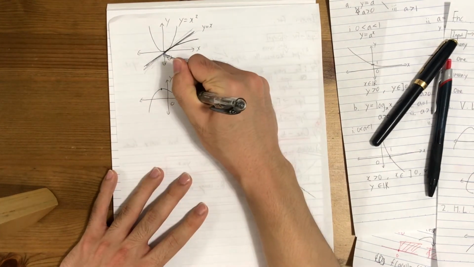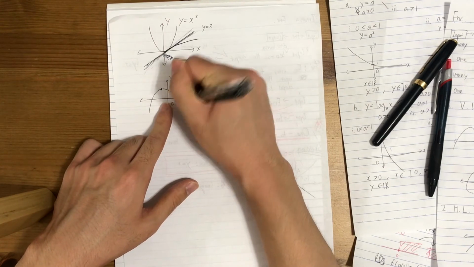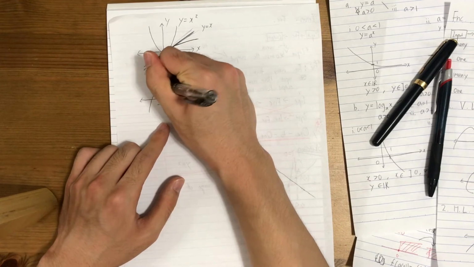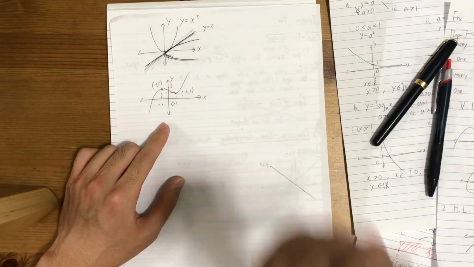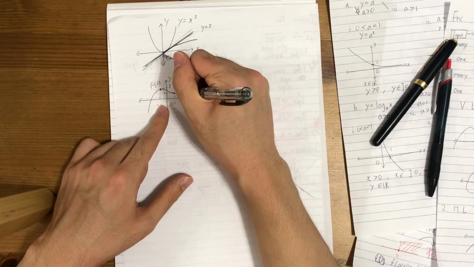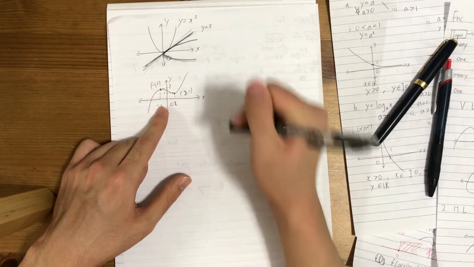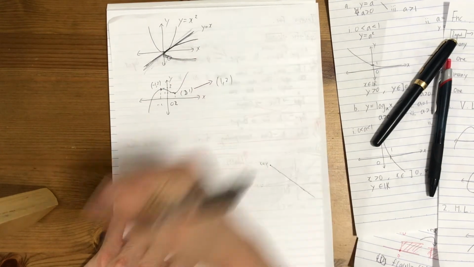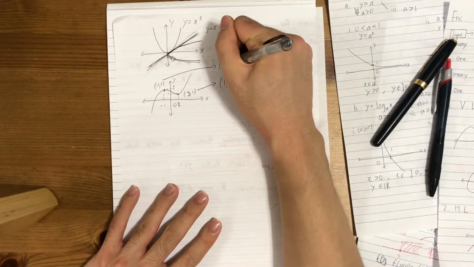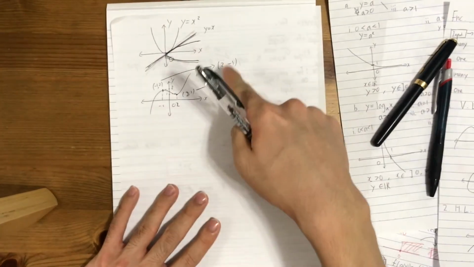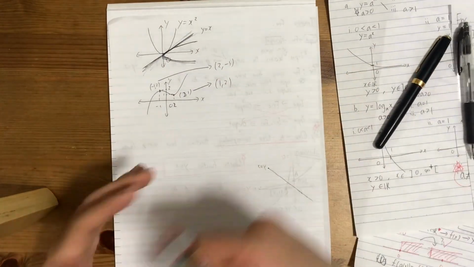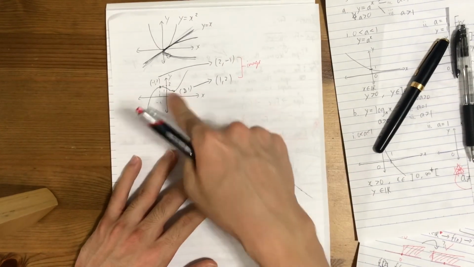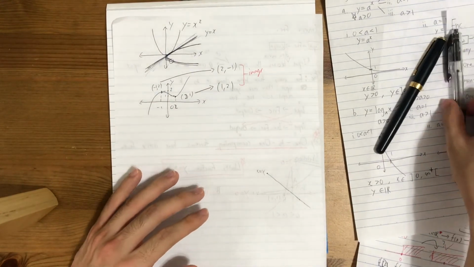Remember, for example, if this is let's say 2 and 1, and this is -1 and 2, then in the inverse, this point will be 1 and 2, and this point will be 2 and negative 1. And remember, these two are the images of these two original points, right?